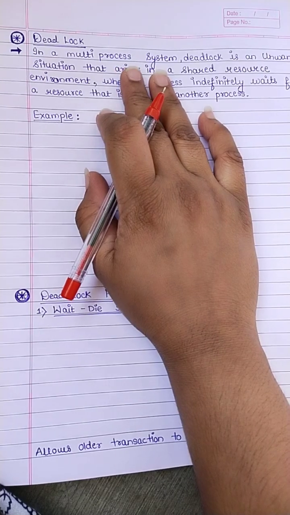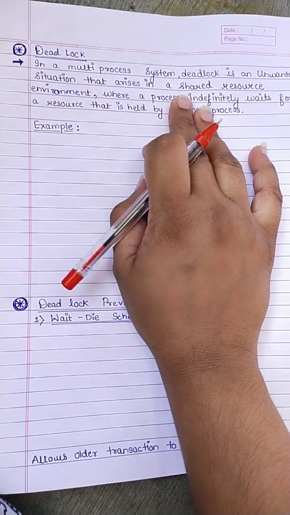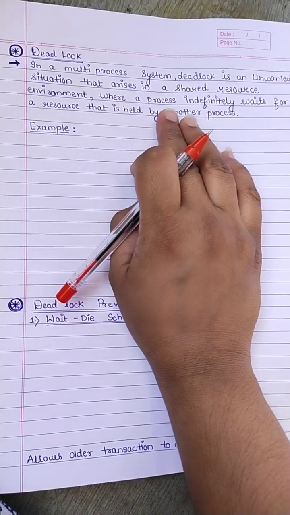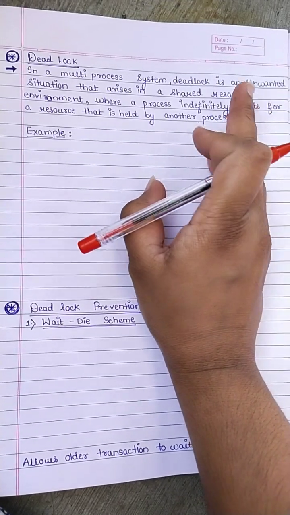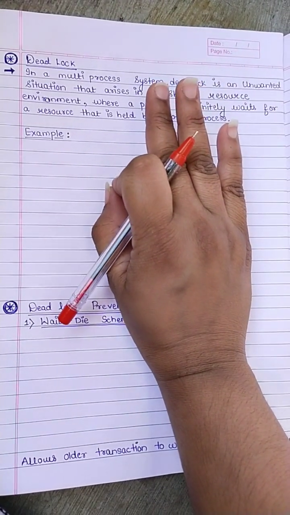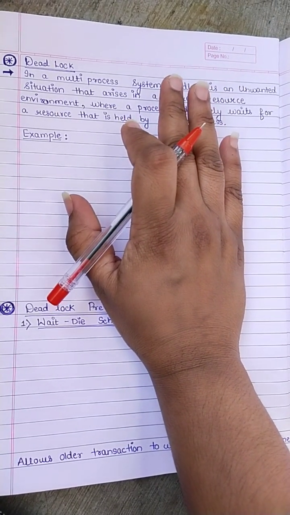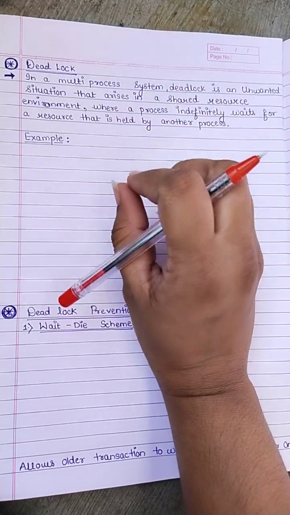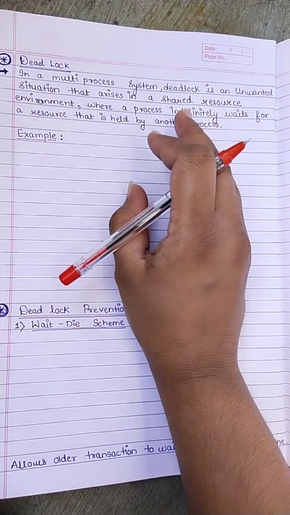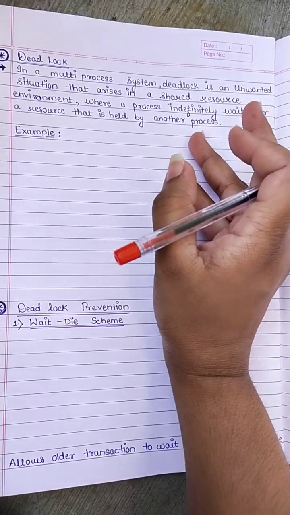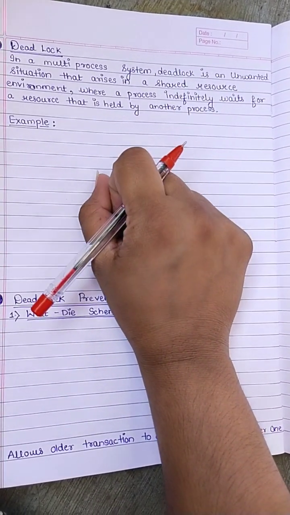In a multi-process system, deadlock is an unwanted situation that arises in a shared resource environment, where a process indefinitely waits for a resource that is held by another process. It is a situation in which two or more transactions are waiting for one another to give up a lock. Simple example: suppose you are calling your friend, and he also tries to call you. That situation is called a deadlock situation.